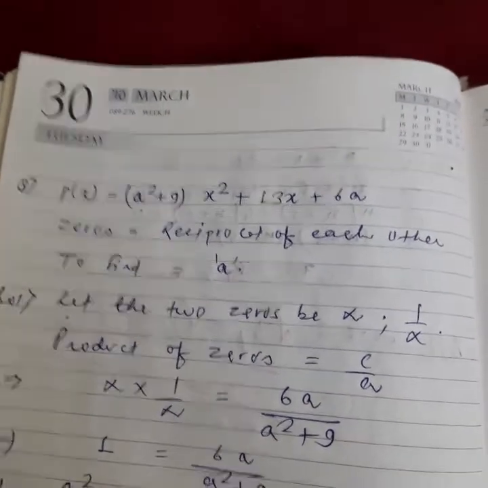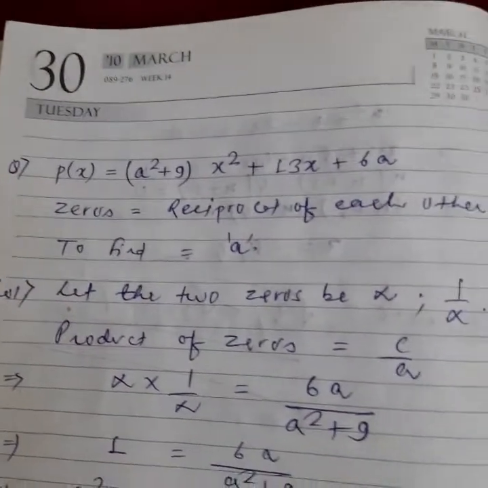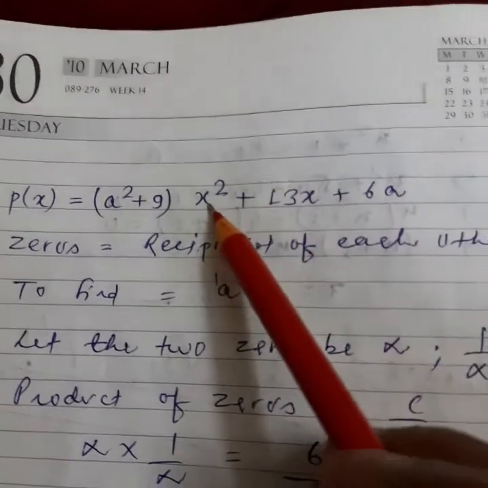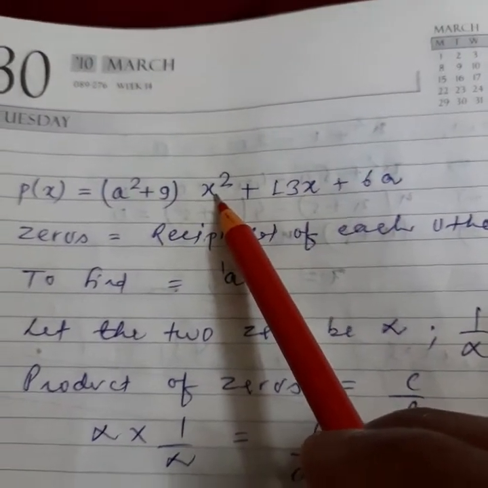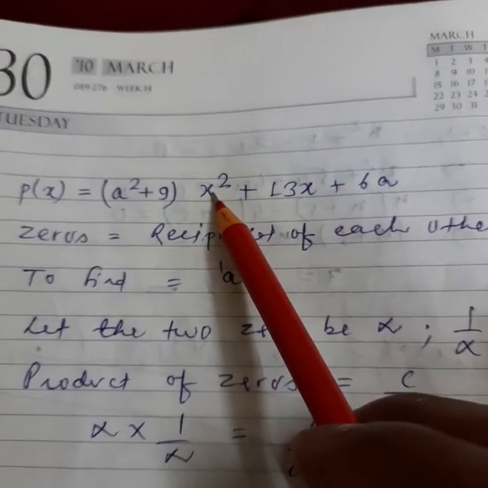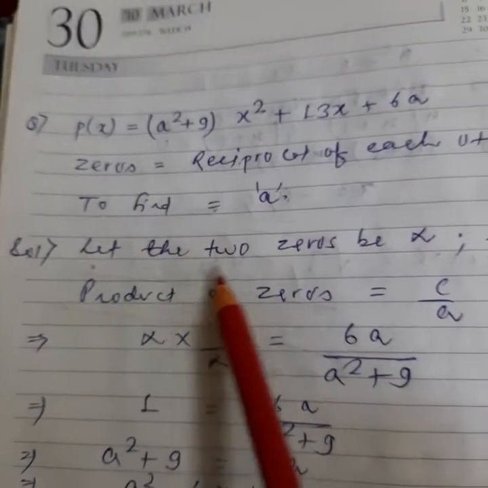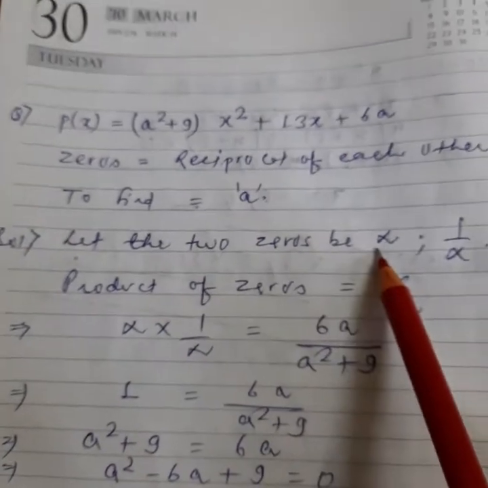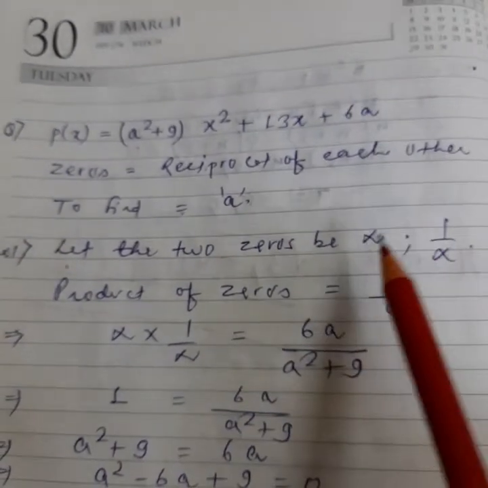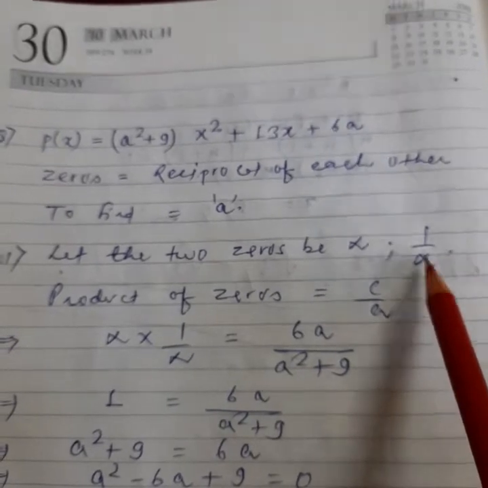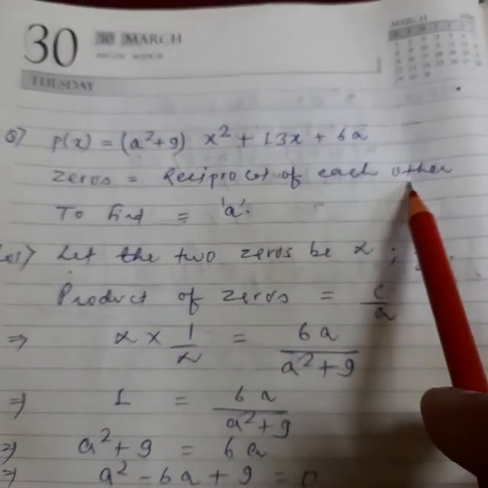Now here you can see it's a quadratic polynomial, since it is x square. So how are we going to solve it? Since it's a quadratic polynomial, let the two zeros be alpha and 1 by alpha, just because the question was saying reciprocal of each other.